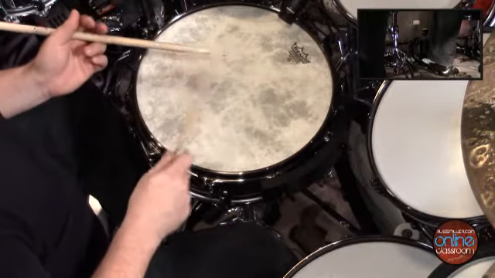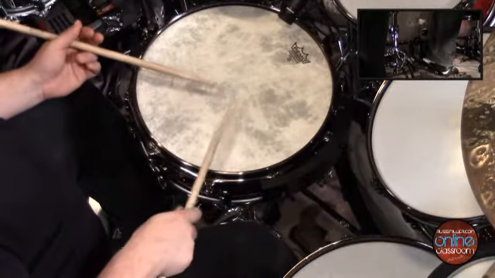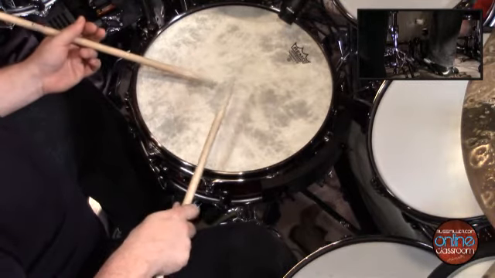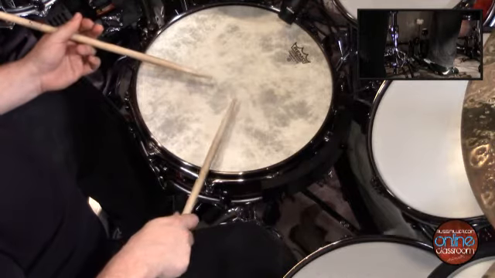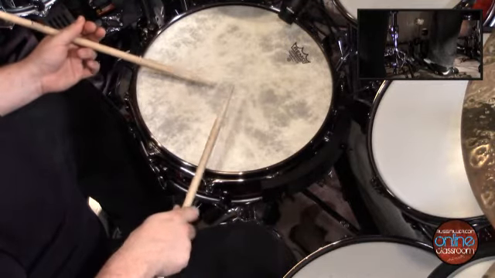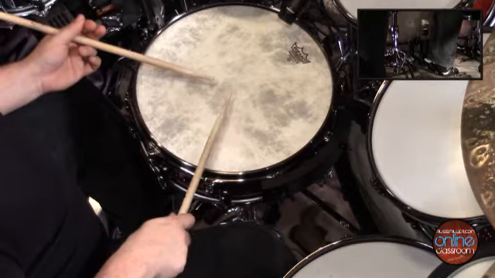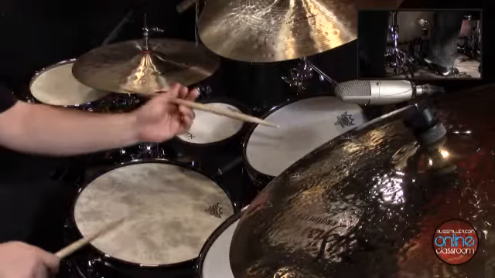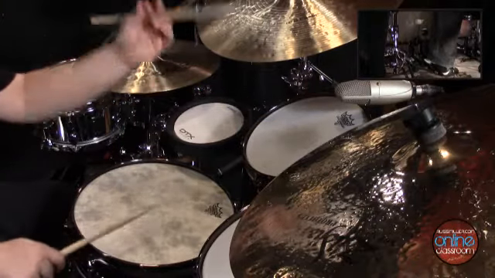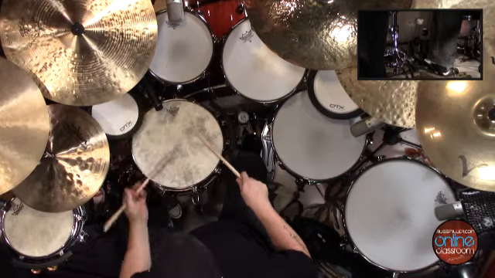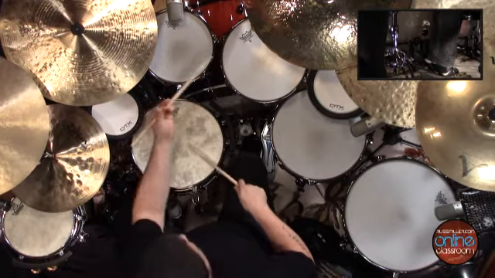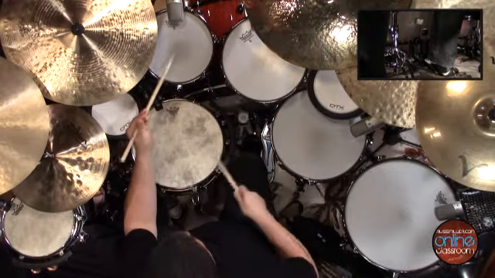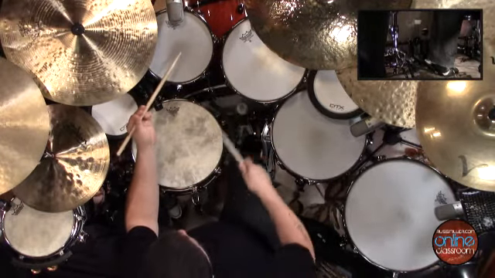1 triplet, 2 triplet, 3 triplet, 4 triplet. Start on one surface. Left, right foot, left, right foot, left, right foot. Don't forget to add dynamics. Left, right foot, left, right foot, left, right foot, left.